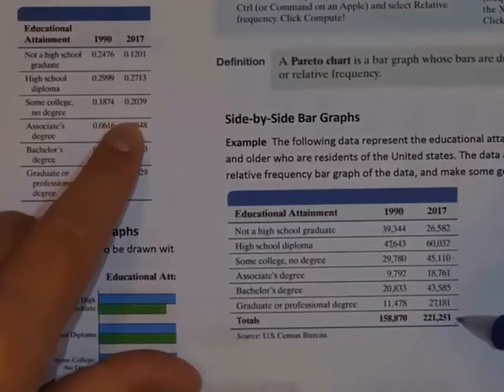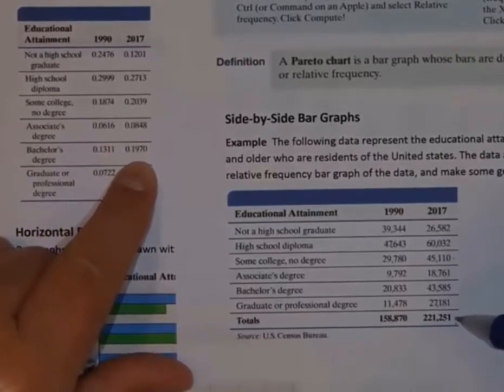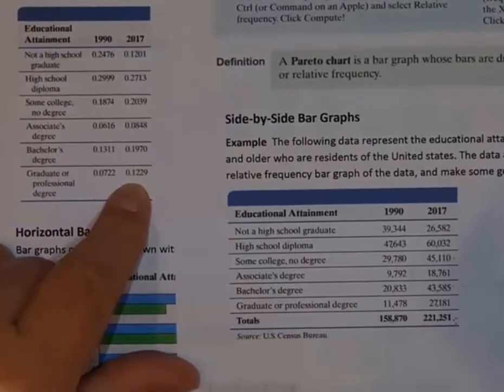This divided by this gives me 0.0848, so about 8.5% have associate's degrees. This divided by this gives me 0.197, so almost 20% have a bachelor's degree. And lastly, this divided by this gives me 0.1229, which is about 12% of the population have a graduate or professional degree.